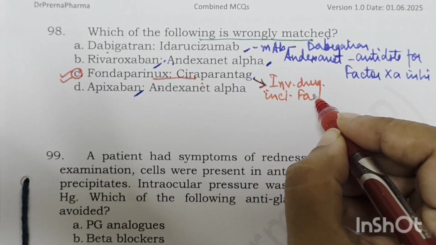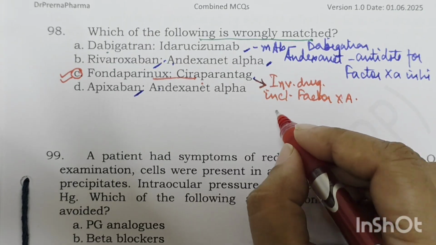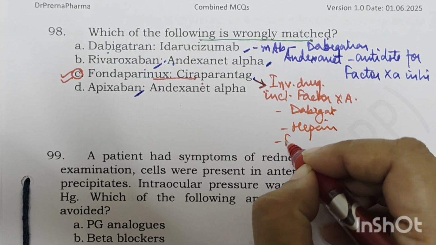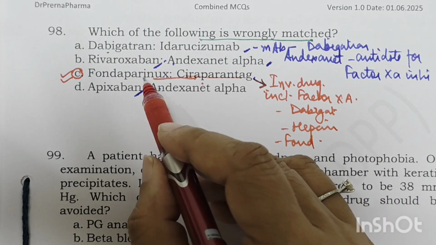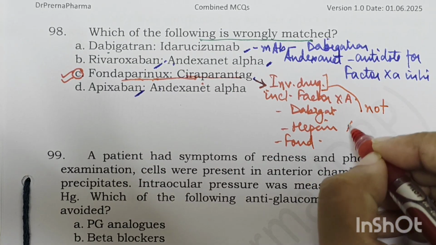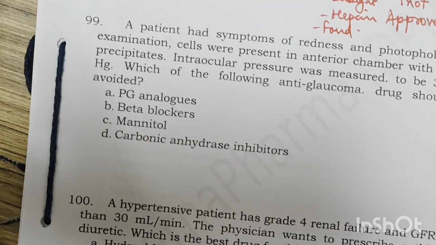including factor 10A inhibitors like rivaroxaban, apixaban, edoxaban. This is also effective against dabigatran. So dabigatran, then heparin, and fondaparinux. So this ciraparantag is a drug which will be effective against this, but since it is an investigational drug and it is not approved right now, so the right answer of all the following options given here is this.